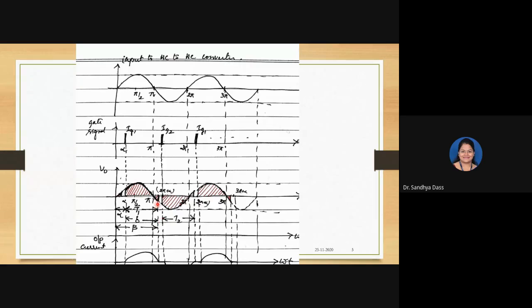Now in this state, after thyristor T1 is turned off and till the next pulse is given to T2, it has not started conducting. So at that stage, no device is conducting, so current will be 0. I hope you are able to relate that.